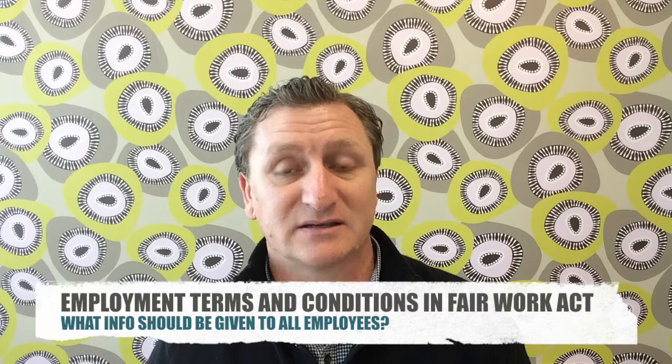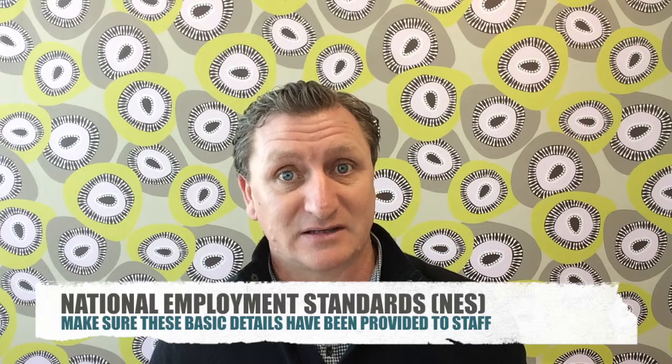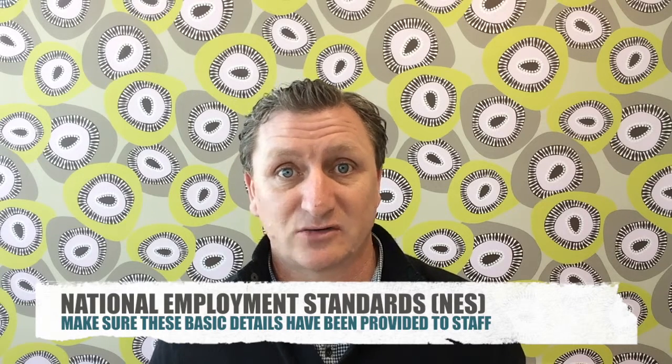Number 13, in your own words, explain the importance of addressing terms and conditions of employment. So think about here, very, very importantly, what does Fair Work Australia and the Fair Work Act say about the information you need to provide to employees? Refer to their websites and make sure that you satisfy the national employment standards as well. This is something that a lot of employers still aren't doing, and it's been around for a long time. So think about the national employment standards and what information you need to provide your staff and how you need to go through this recruitment induction process.